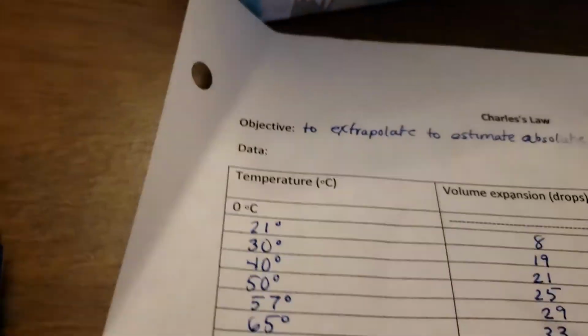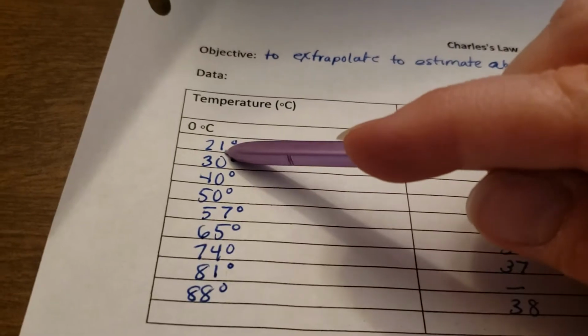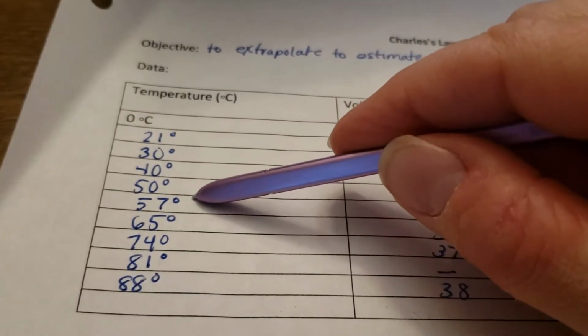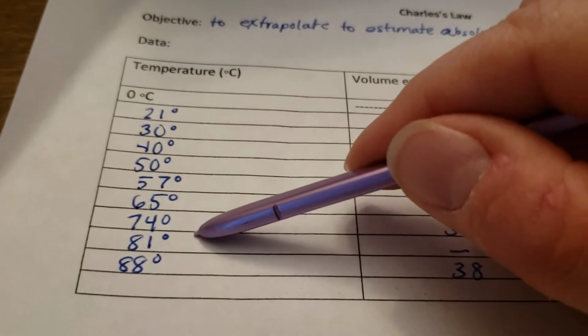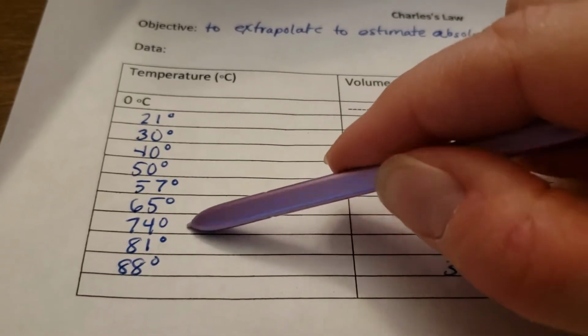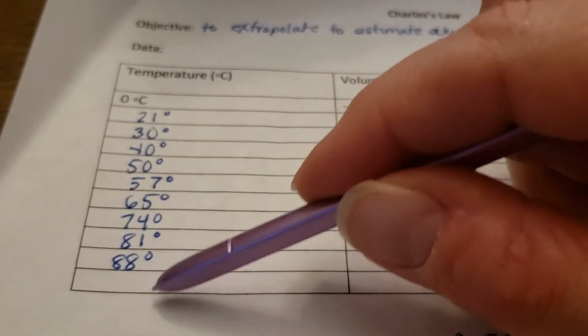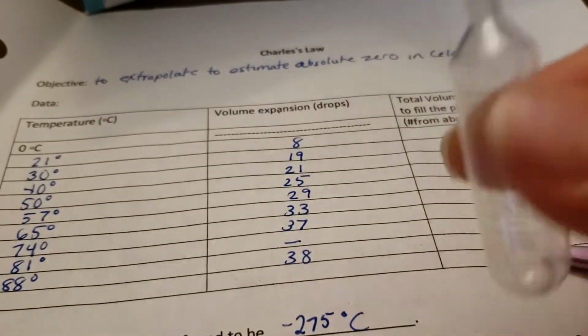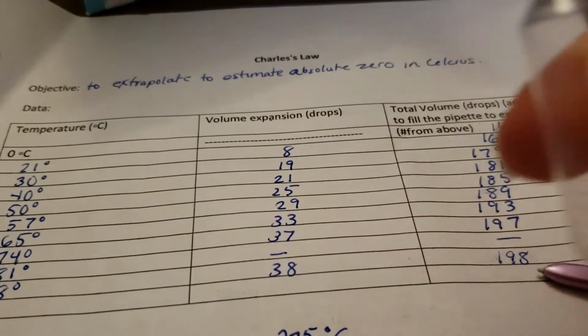So then I just continued heating it up, a little at a time: 30 degrees, 40, 50, and then it started to get a little more difficult, 57, 65, 74. And then the last trial I did was 88 degrees Celsius. At 88 degrees Celsius, it essentially started melting my little pipette.